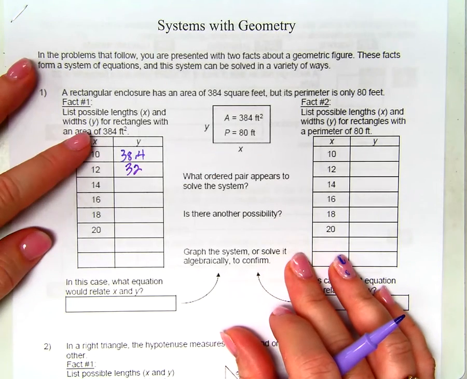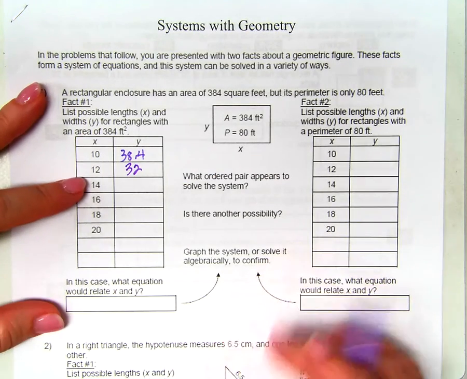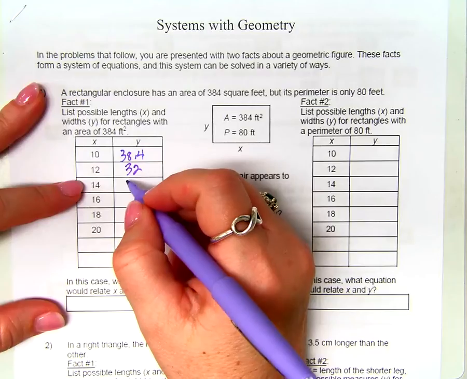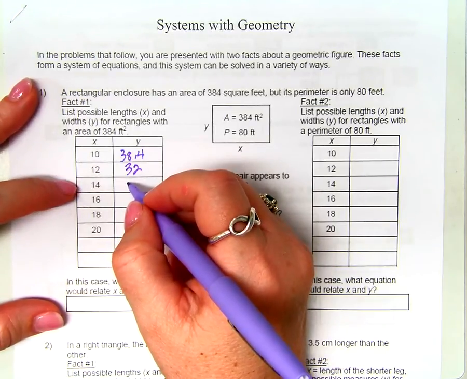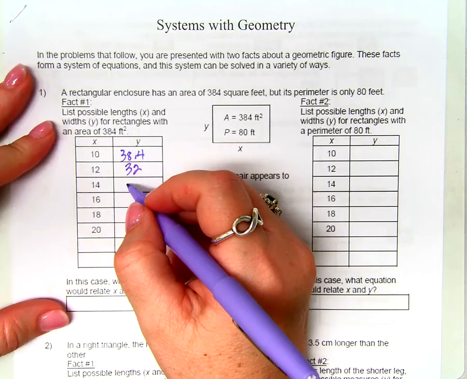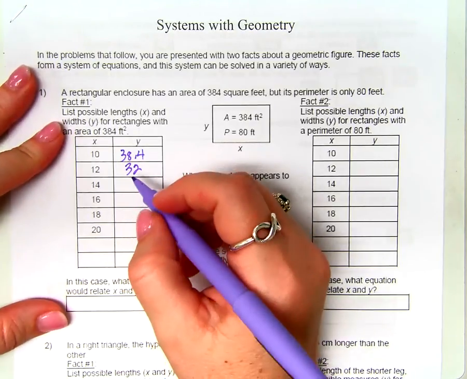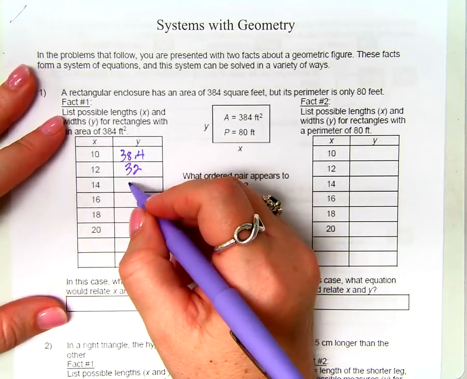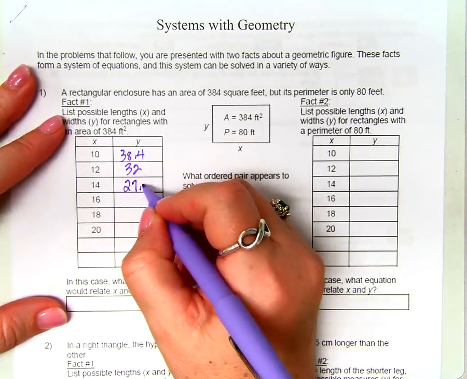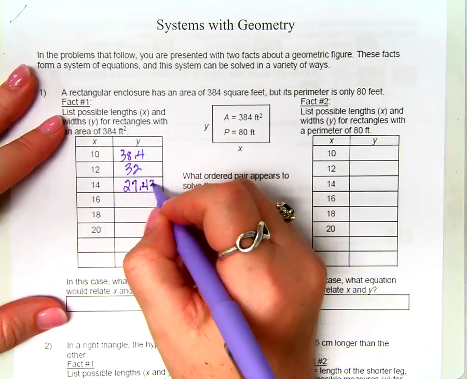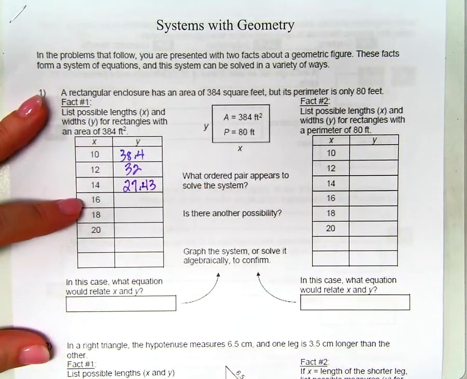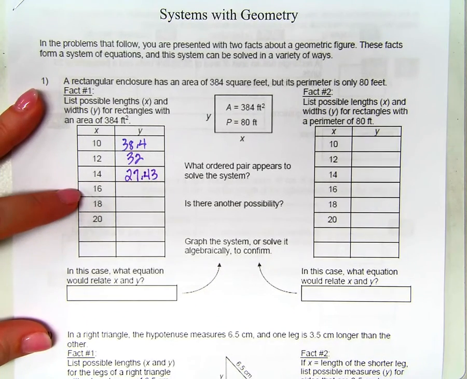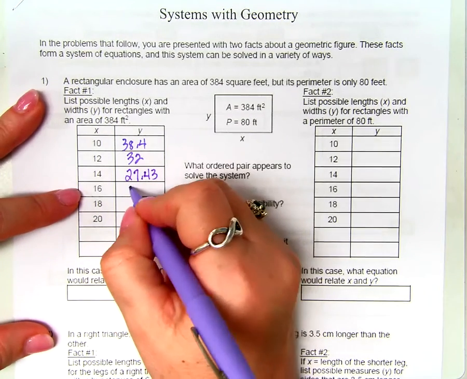If the length is 14, what's the width? 27.43. Is that exact or do we round that? Round it. So if the length is 16, 24.